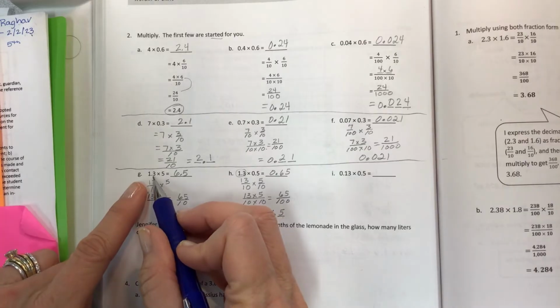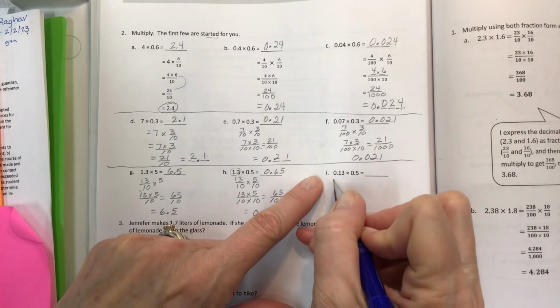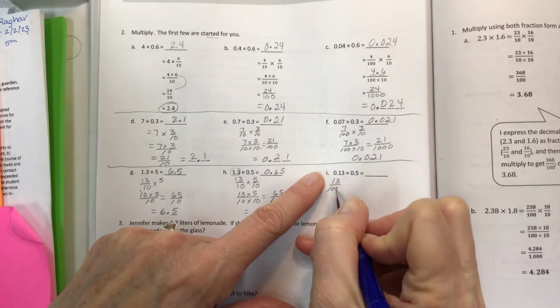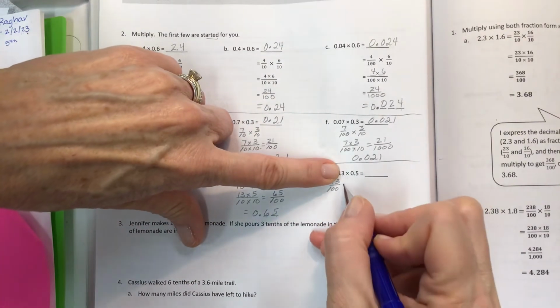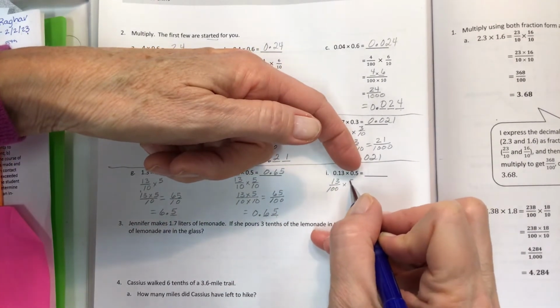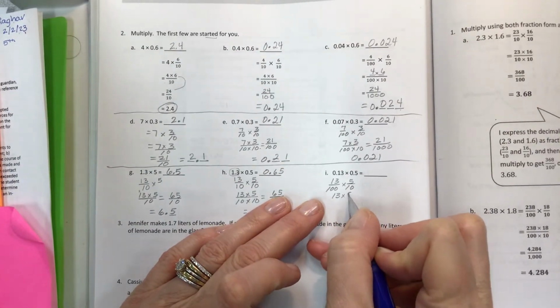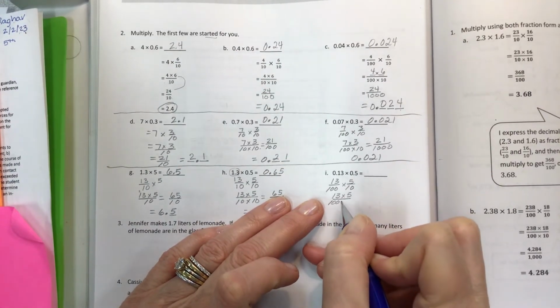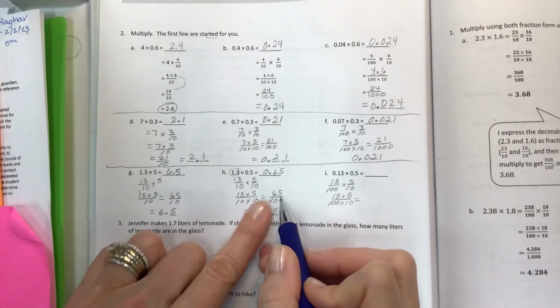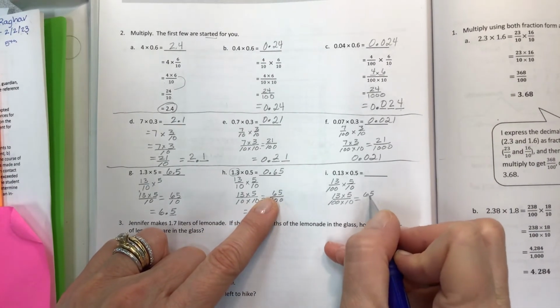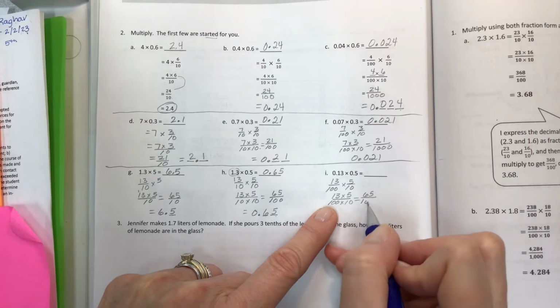So they've shifted it. It's not this anymore. They shifted it to the right. Now it's in the hundredths place. Times 5 tenths. Same thing again. 13 times 5 over 100 times 10. Now solve. We know it's 65. We know this is 1,000.